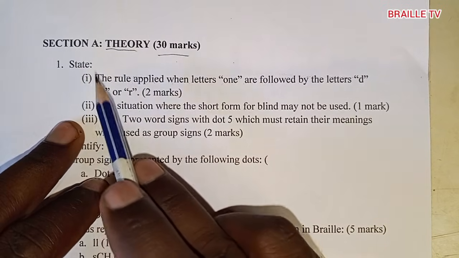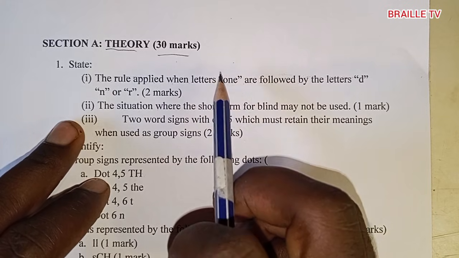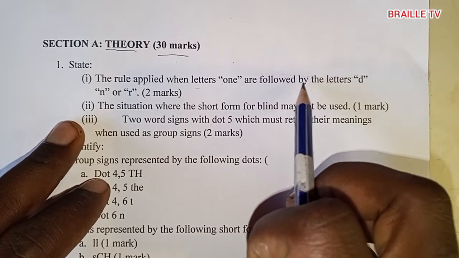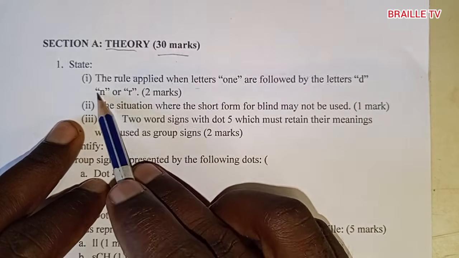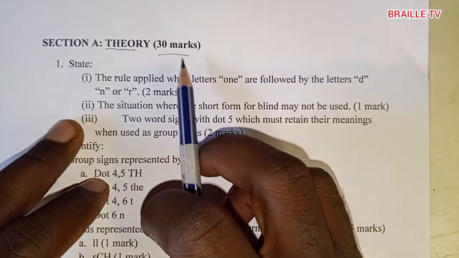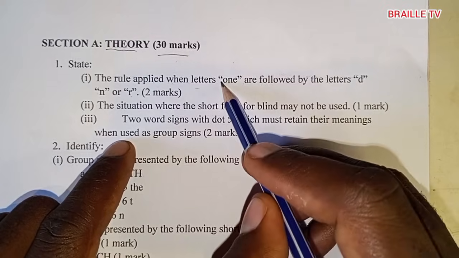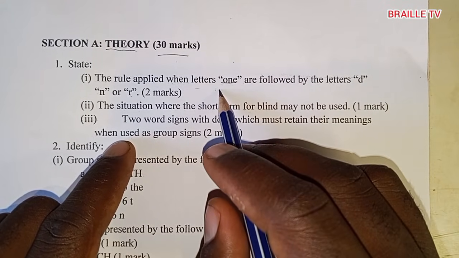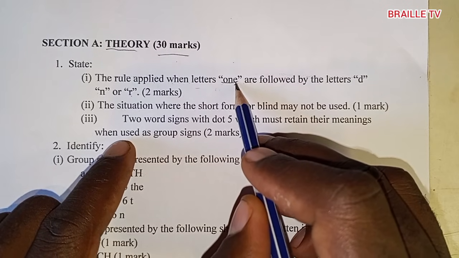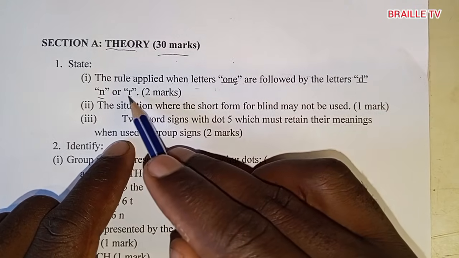State the rule applied when letters O, N, E are followed by the letters D, N, or R. So here, in other words, they are asking us the rule applied when one is used as a group sign, and the letter that follows after this E is either D, N, or R.